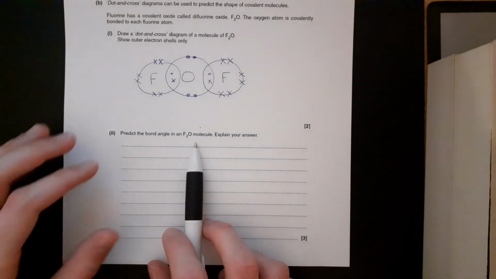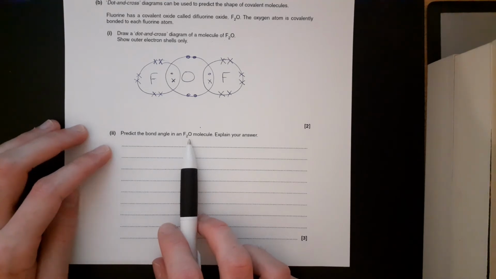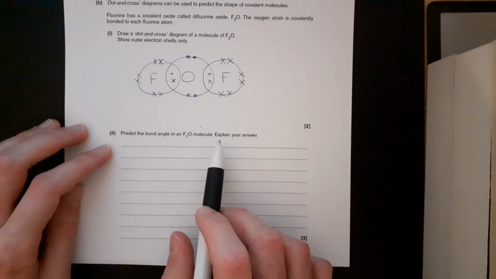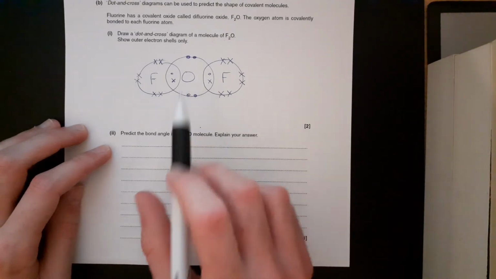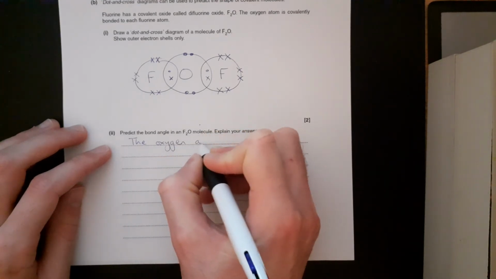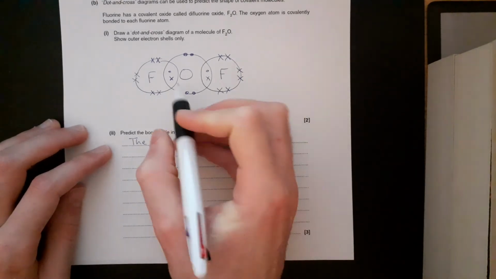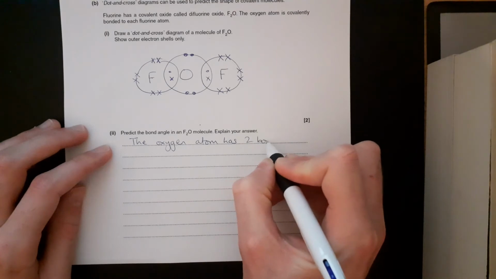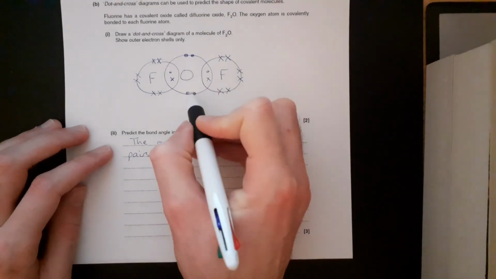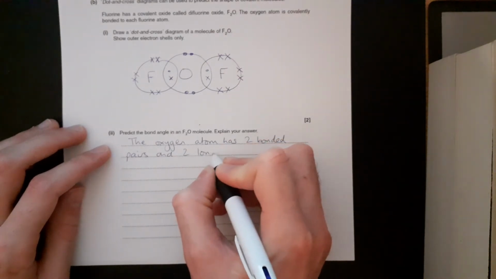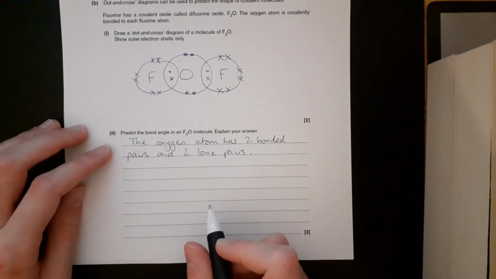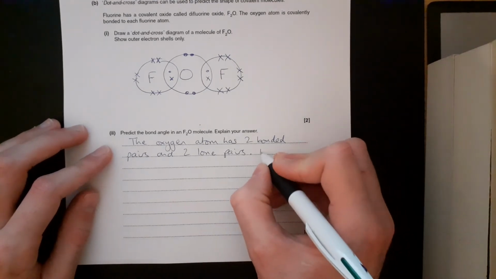Now we want to predict the bond angle. So for this, we always want to talk about what electron pairs do we have. And which do we look at? We always look at the atom that's in the middle. So the oxygen atom has 2 bonded pairs and 2 lone pairs. Why do the pairs of electrons matter? Because the electron pairs repel.